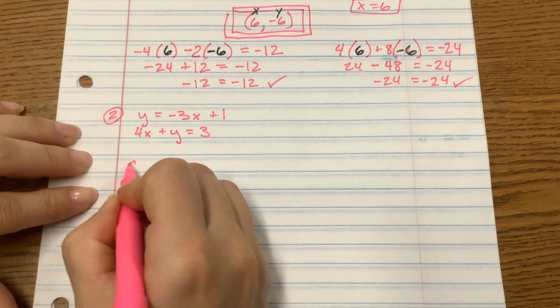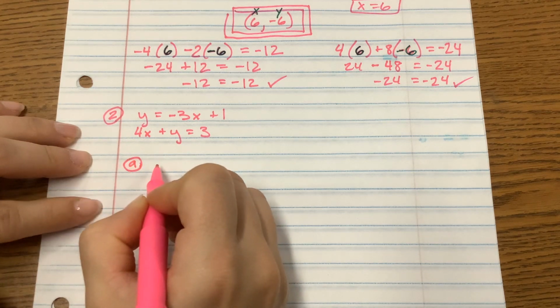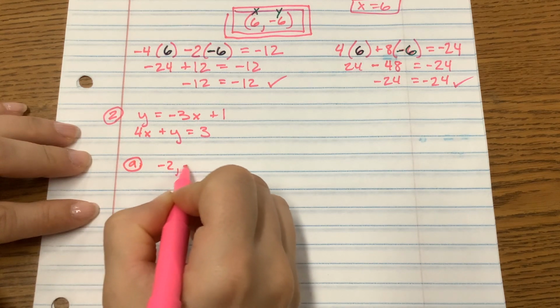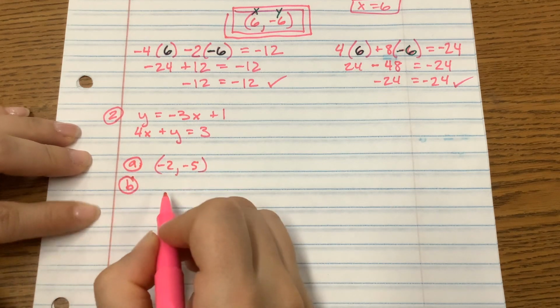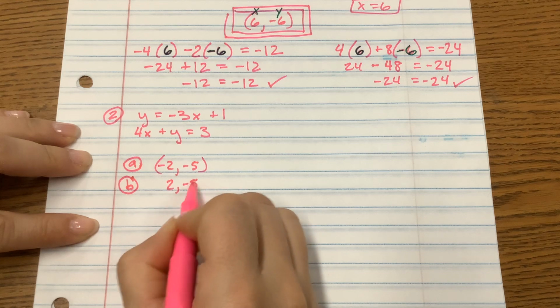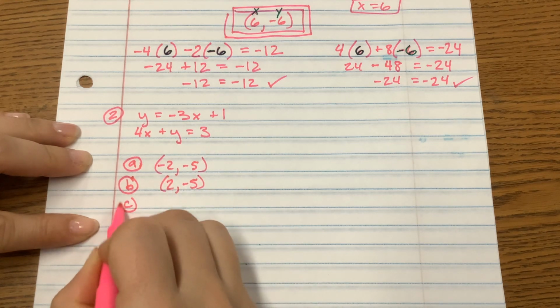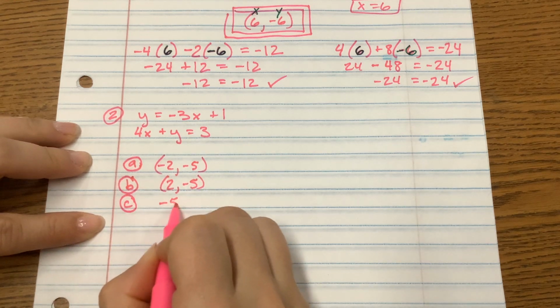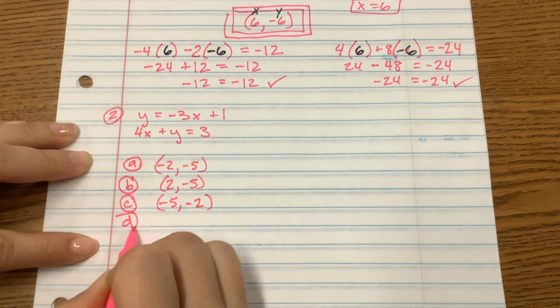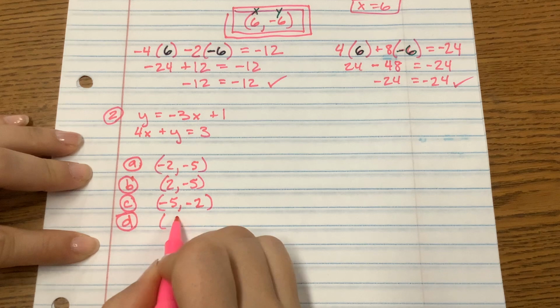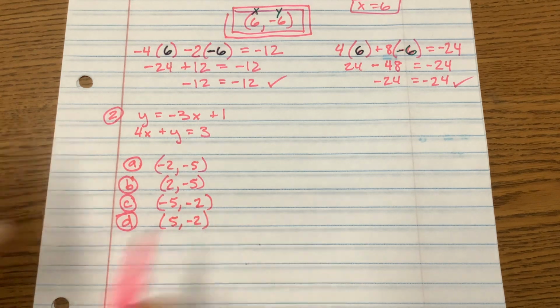But then I give you answer choices. Answer choice A is negative 2, negative 5. Write them down. Answer choice B is 2, negative 5. Answer choice C is negative 5, negative 2. And answer choice D is 5, negative 2.